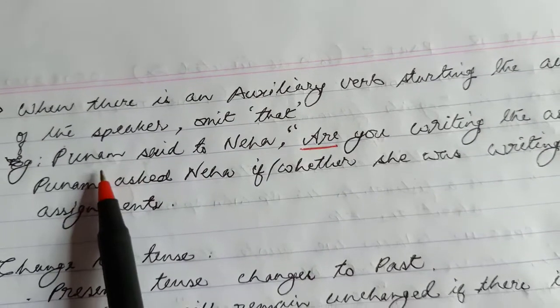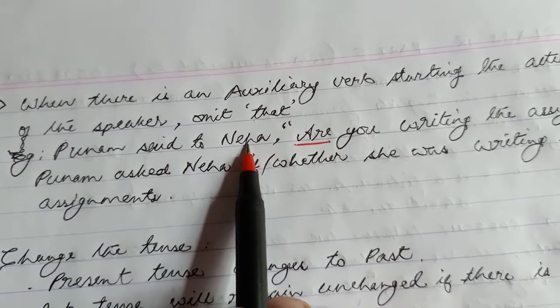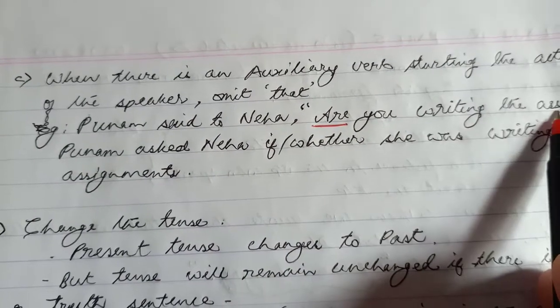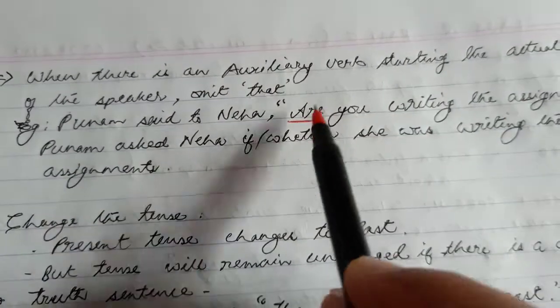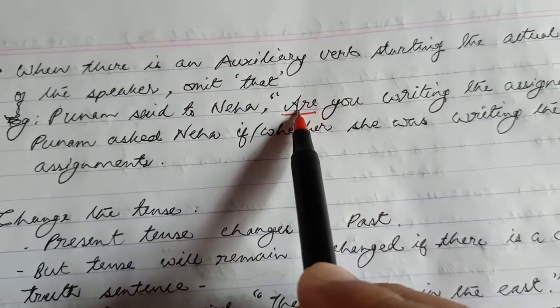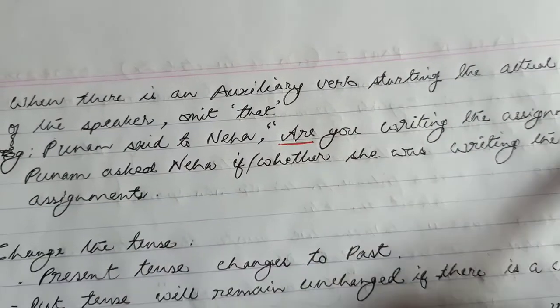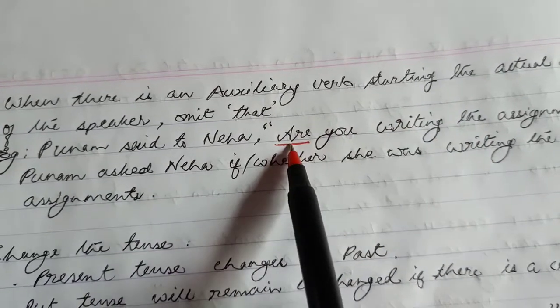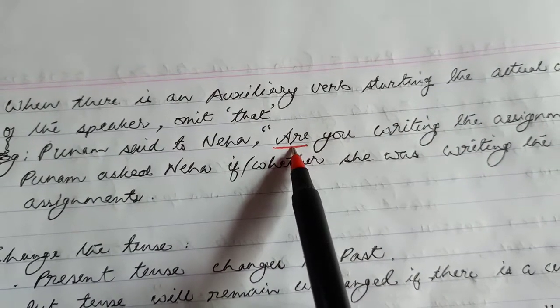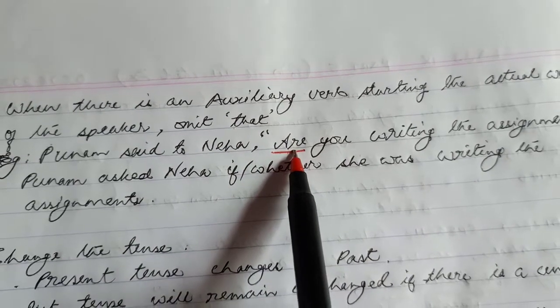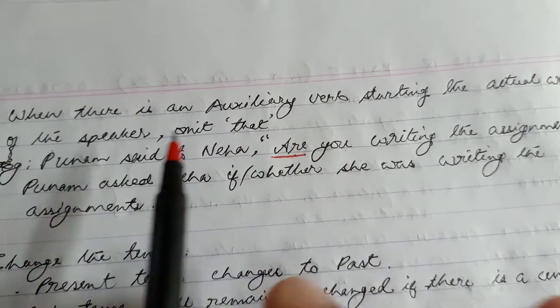Take an example. Poonam said to Neha, "Are you writing the assignments?" Here, are is an auxiliary verb and it is starting the actual words of the speaker. Actual words of the speaker are within quotation, right? And this is the beginning of it. So when there is an auxiliary verb starting the actual words of the speaker, do not use that.